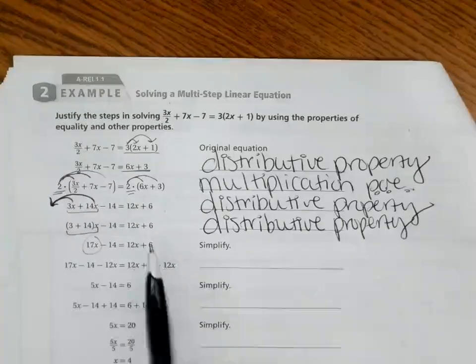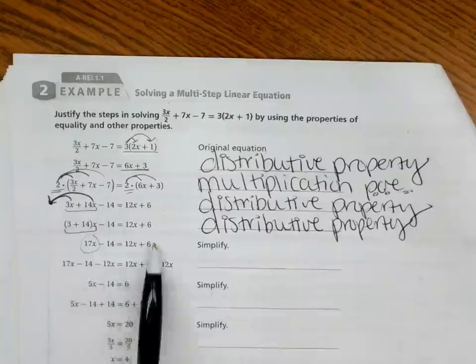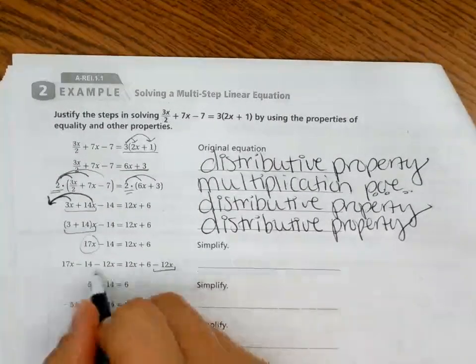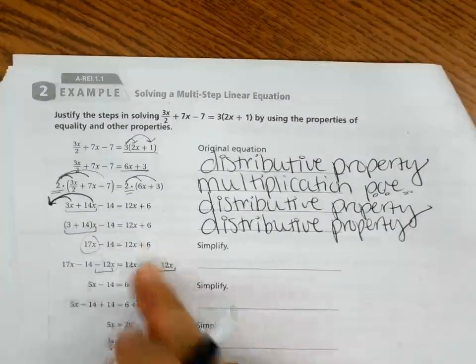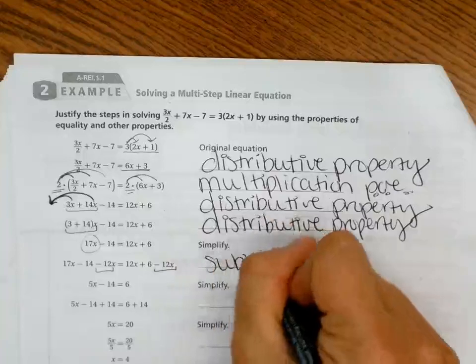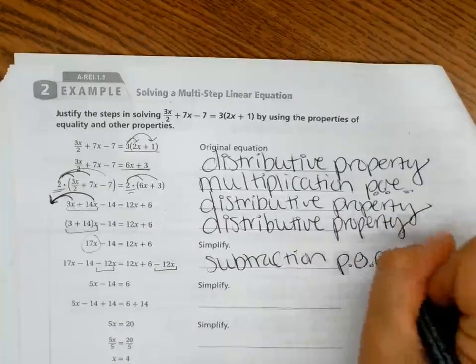All right, so now here to here, let's see. So what are they doing? This is what's different, right? From here to here, they're subtracting 12x from both sides. So that's subtraction property of equality.